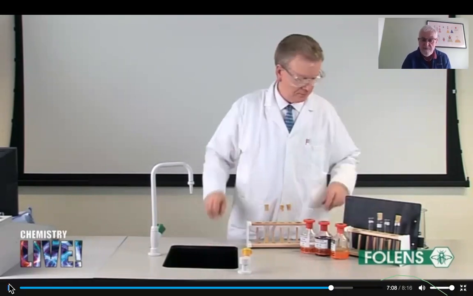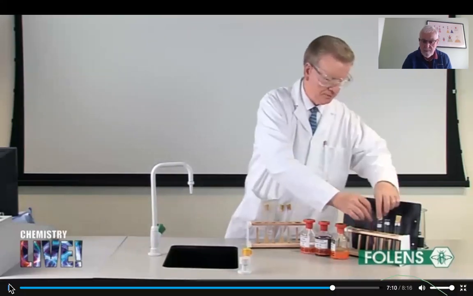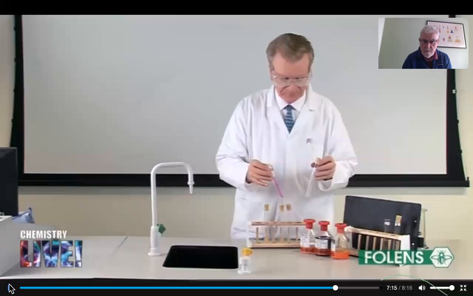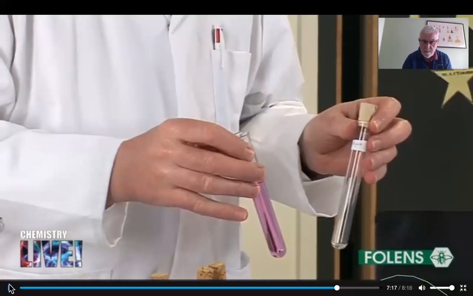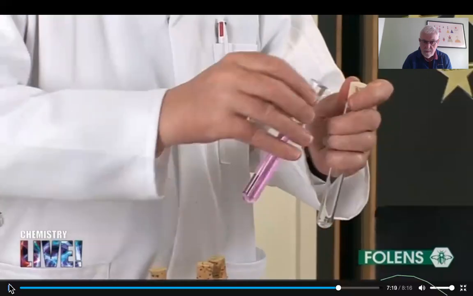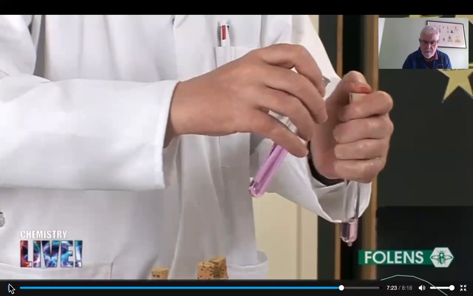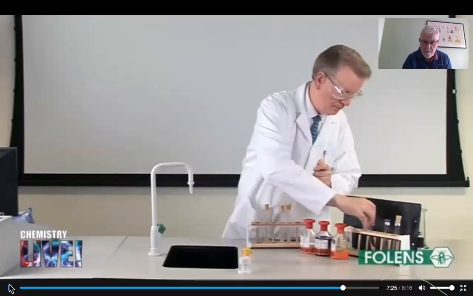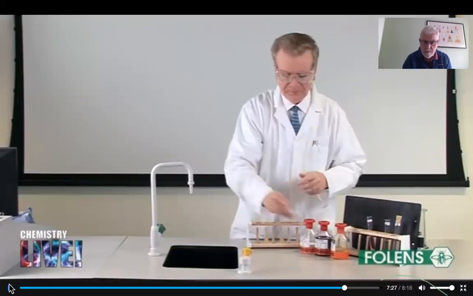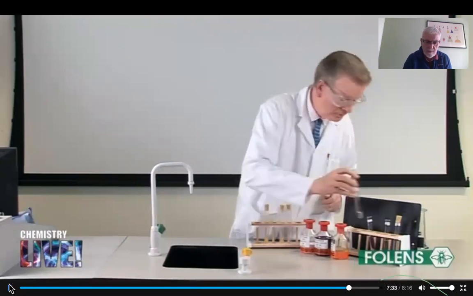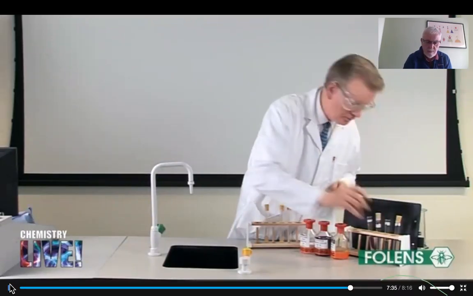Addition of acidified KMnO4. As in the case of the preparation of ethyne, potassium permanganate can be used to test for unsaturation. Add about 1/10 of a test tube of potassium permanganate to a test tube of ethyne. Replace the stopper and shake the test tube a few times. Note that the purple color disappears and a colorless solution is obtained.